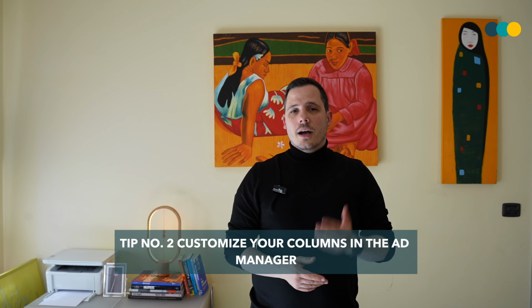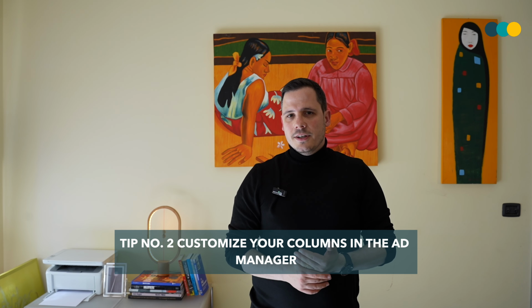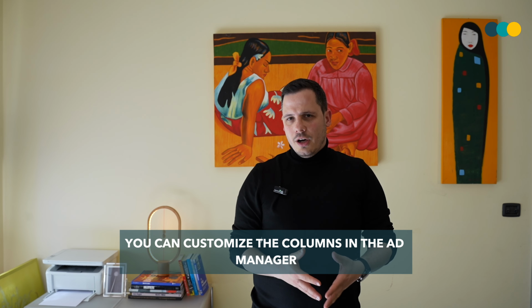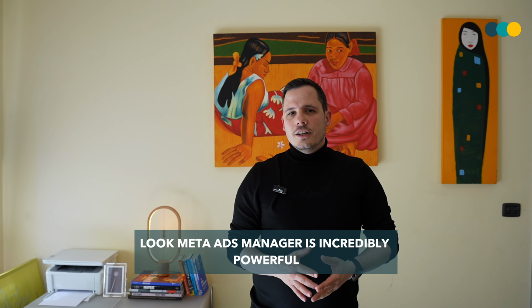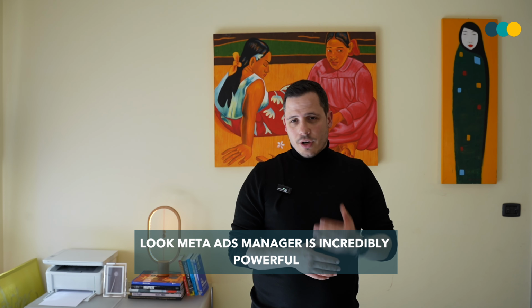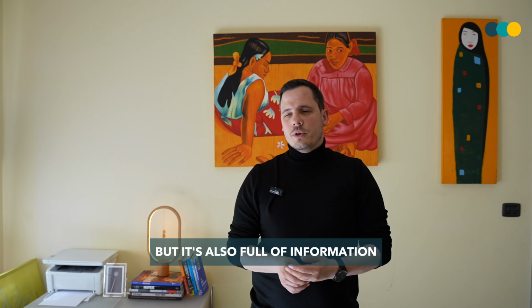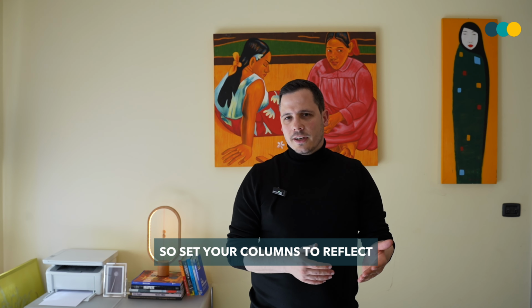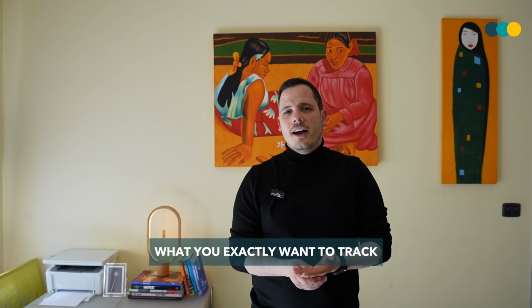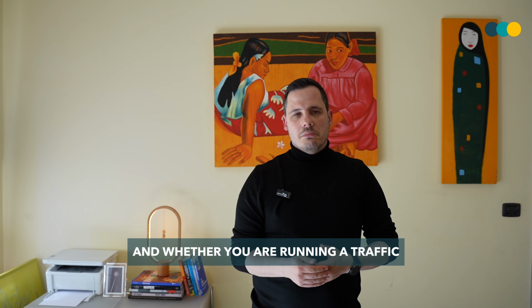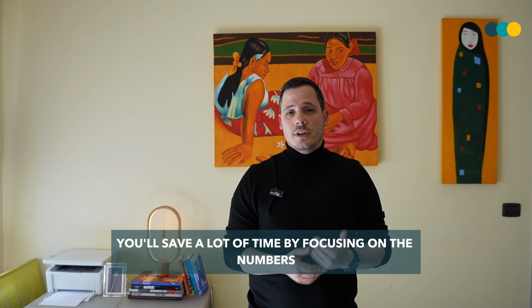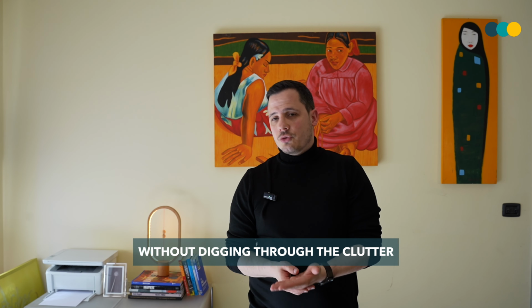Tip number 2, customize your columns in the Ads Manager. Did you know you can customize the columns in the Ads Manager? Look, Meta Ads Manager is incredibly powerful, but it's also full of information that can be super overwhelming. So set your columns to reflect what you exactly want to track, and whether you are running a traffic campaign or purchases, different metrics matter. You'll save a lot of time by focusing on the numbers that move the needle without digging through the clutter.